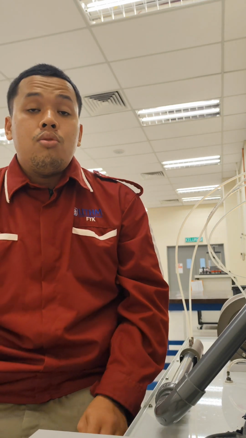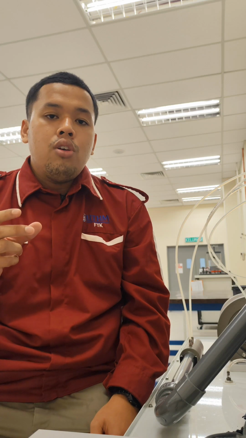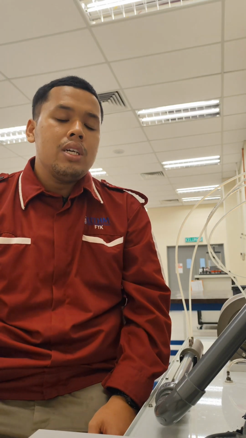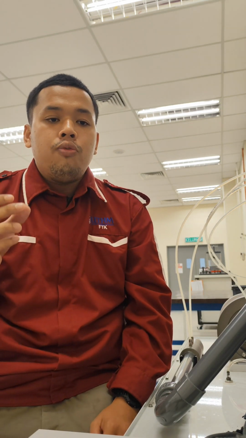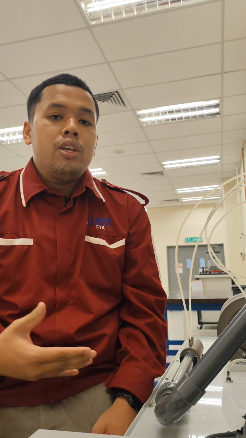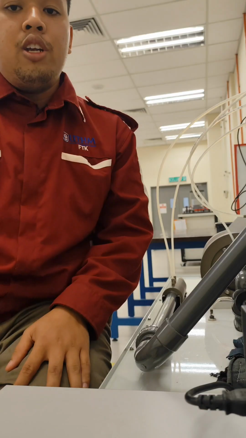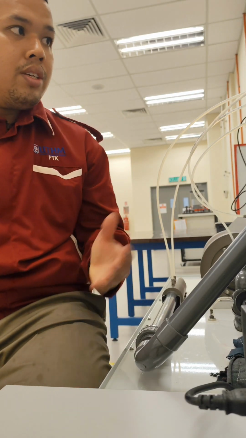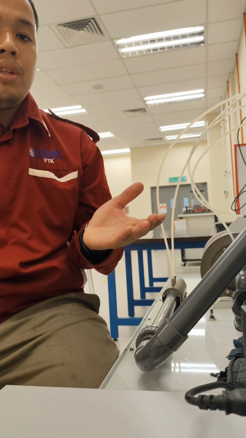So the objective of this experiment is to apply the theory of flow rate by using a venturimeter. A venturimeter is used to measure the rate of flow inside a pipe. For this experiment, the equipment used is the CH47 centrifugal pump set. I will briefly explain how the venturimeter experiment works.